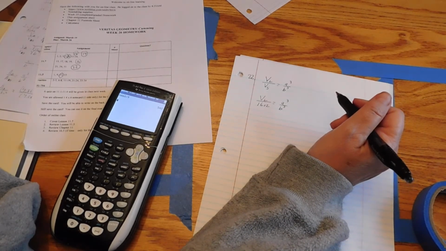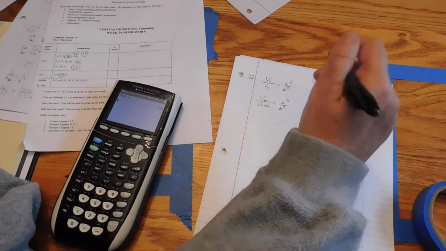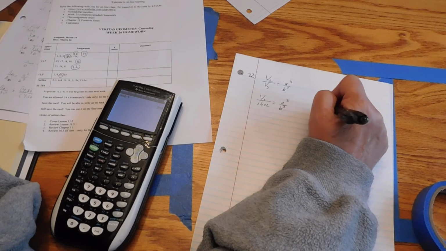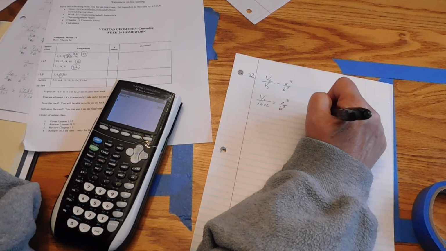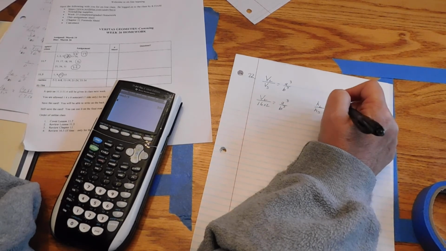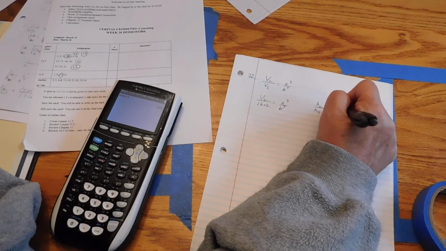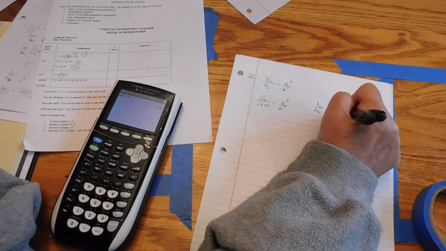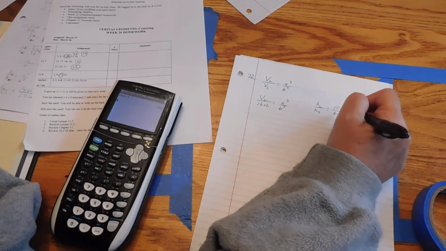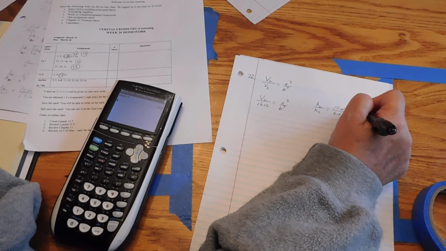If you look at problem 22, they only give us the diameter for one, but they give us the height for the larger and the smaller. So we know the height of the larger over the height of the smaller is going to be 10 inches over 6 inches. And that reduces, the inches cross out, and it reduces to 5 to 3.